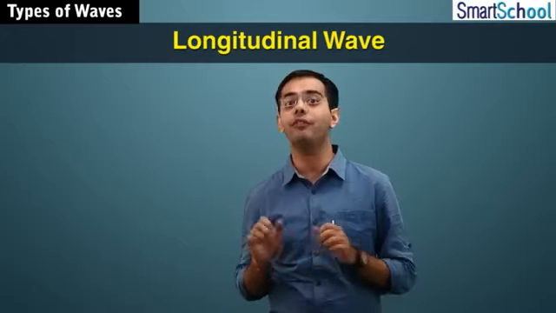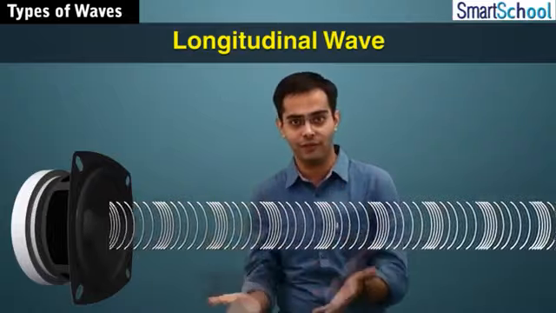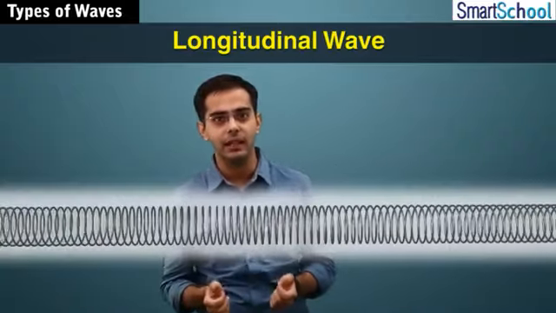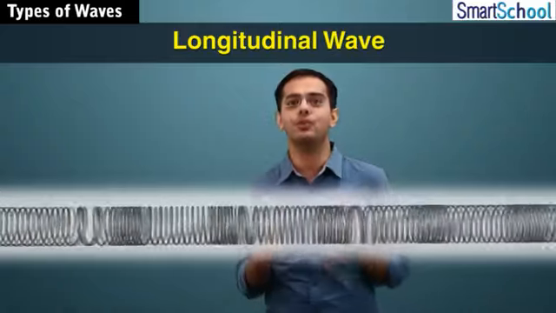Now coming to the longitudinal waves, the second kind of waves, in which the particles of the medium move in a direction which is parallel to the direction of wave propagation. And we had the examples of sound waves, a wave in a slinky. So these are good visualizations of longitudinal waves. So this is all about the types of waves, and in our next module, we'll discuss sound waves in detail.